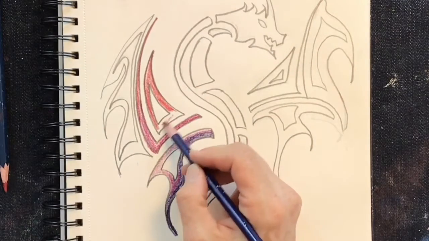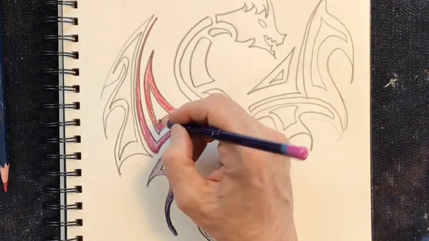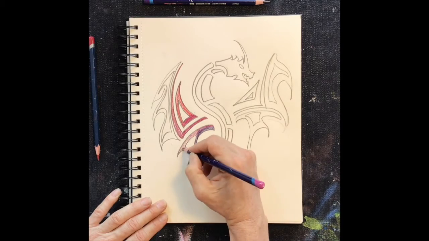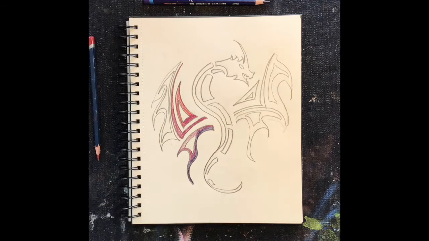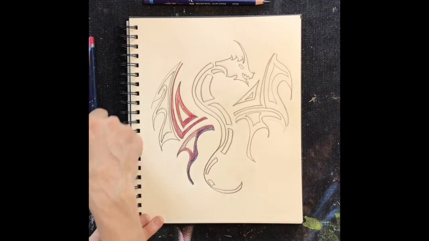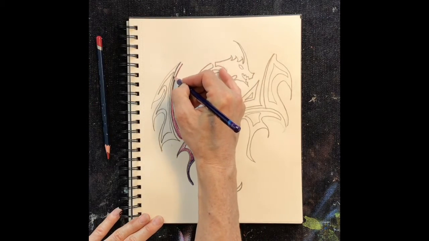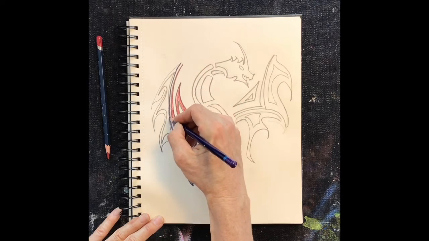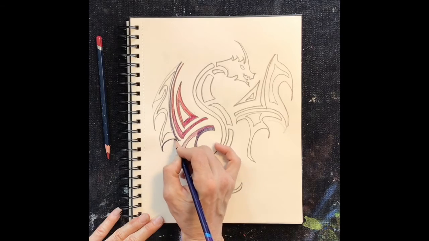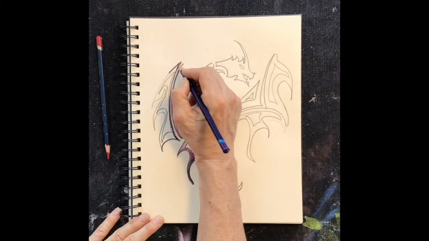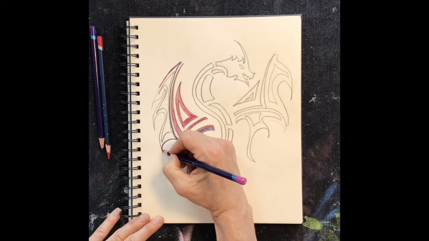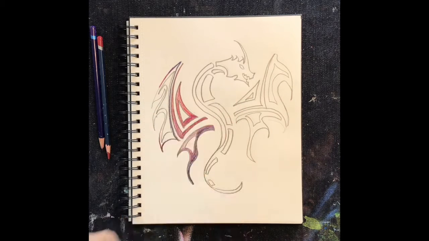The lower part of the dragon moving up through the whole body to the top will go from dark to light. So the lower parts are going to have the purple and the magenta, and then we'll move into the red, and then I'll move into the yellow orange. It's all about this transition. Think of a sunset when you have colors transitioning from purple to pink to red to an orange. That's essentially what I'm doing here.